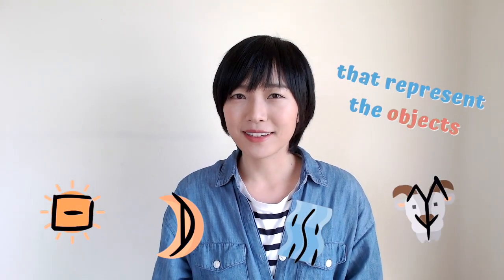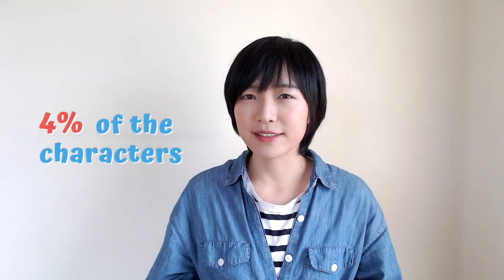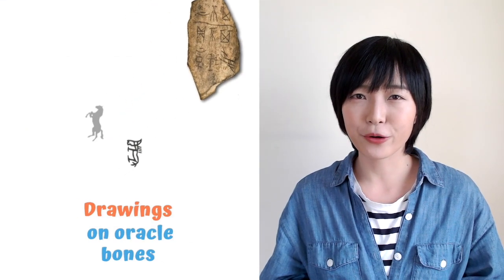The first type, pictograms, known as 象形, form imitation in Chinese. Pictograms are stylized drawings that represent the objects in our daily lives. Pictograms are the oldest form of Chinese characters, which take up around 4% of the characters. It can date back to drawings on oracle bones.